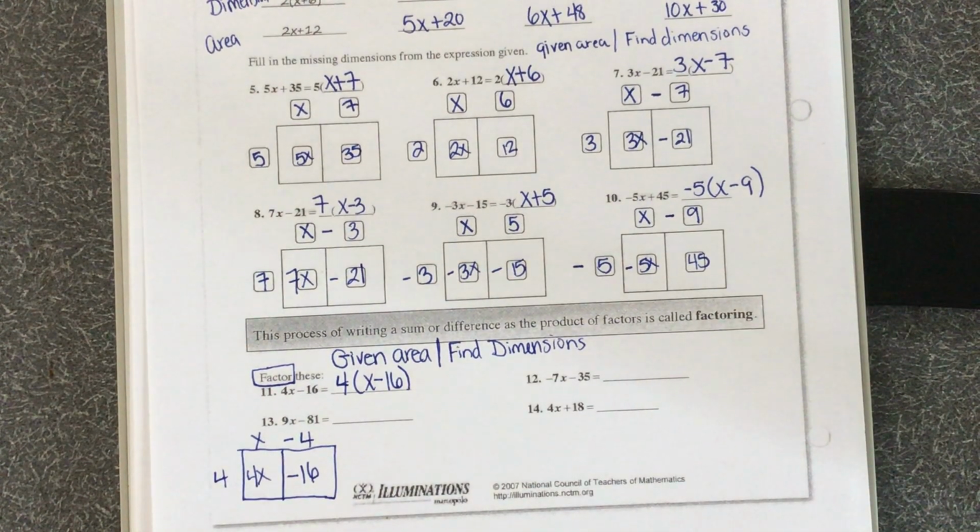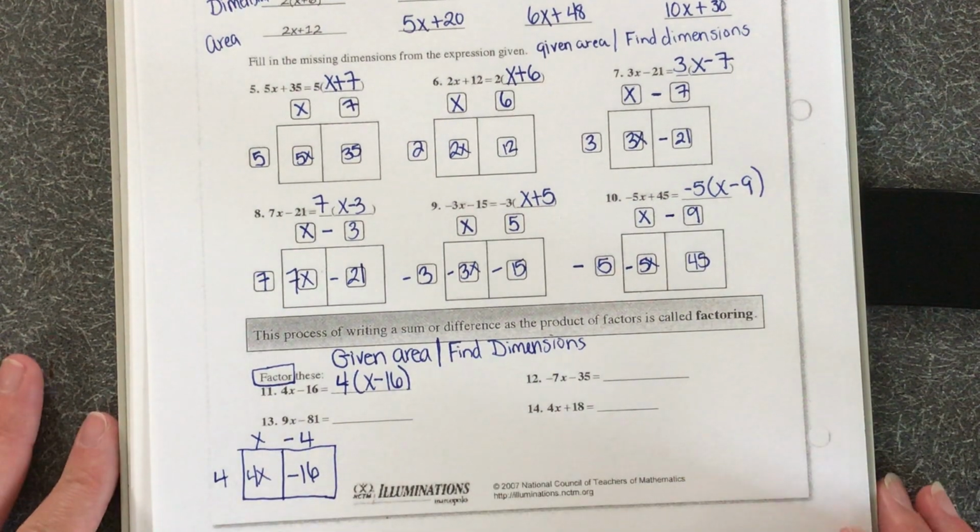So see what you can do on 11 through 14, and then watch the video to check your answers.